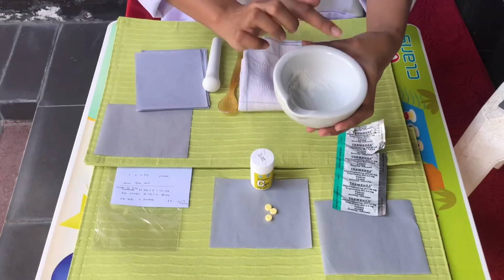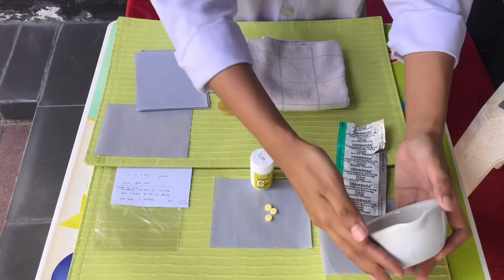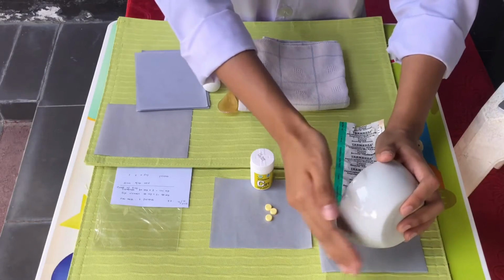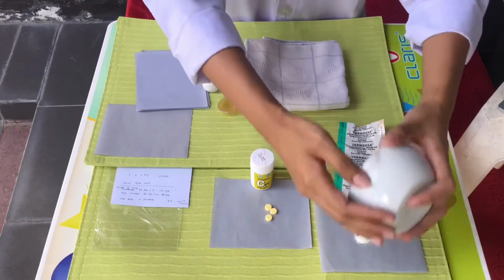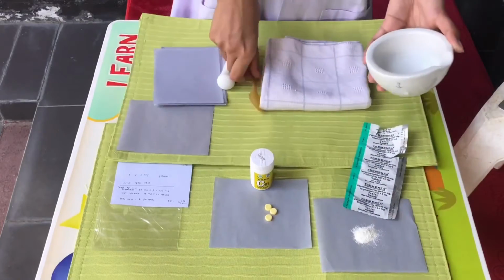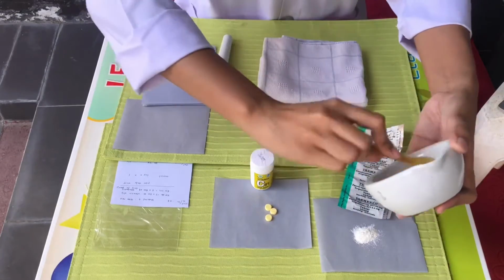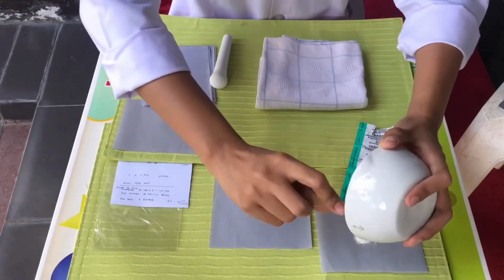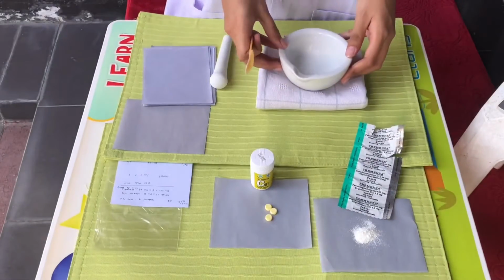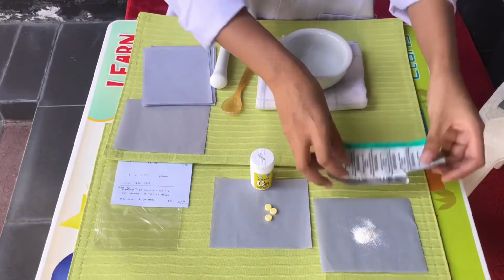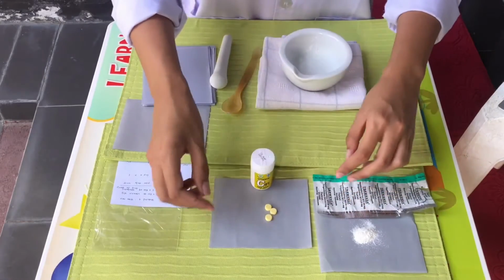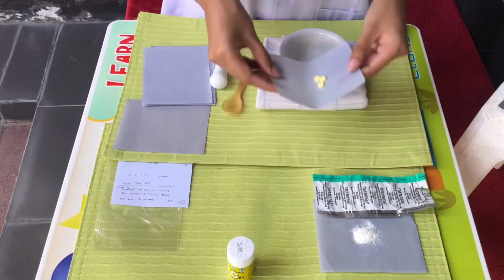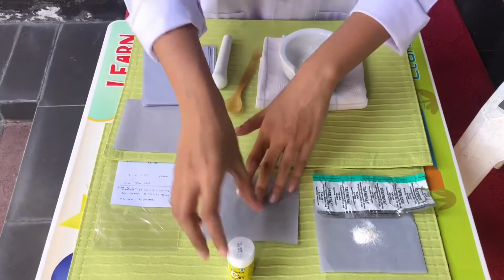After that, we put the powder on the parchment paper. The first one is the mixture of Rezmha. Next, we are going to proceed with the vitamin C. Like the previous step, we crush the tablet until it's homogeneous and smooth.